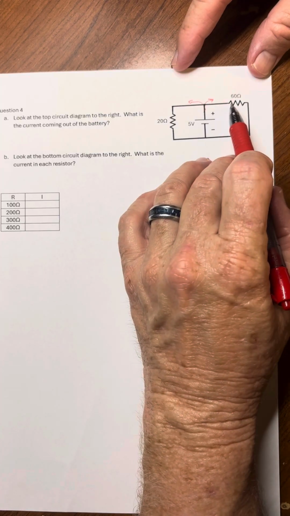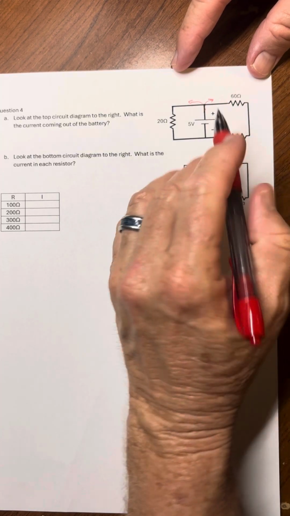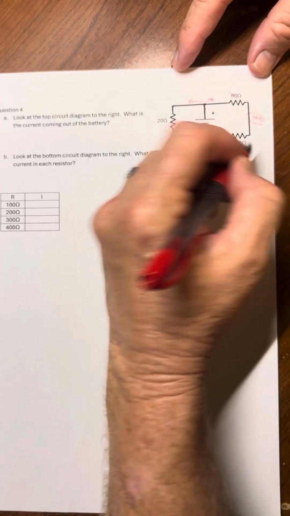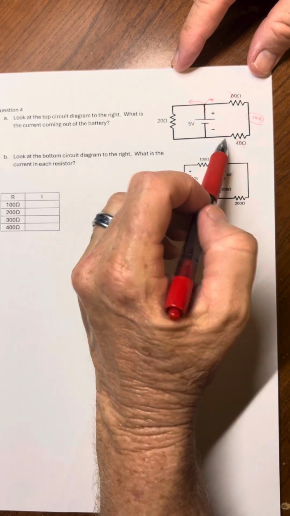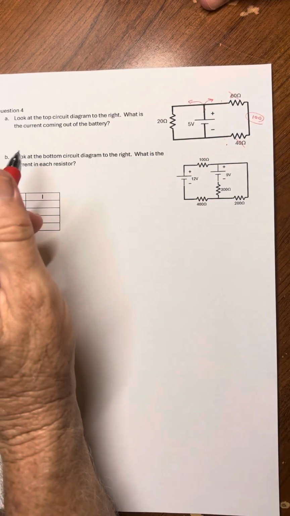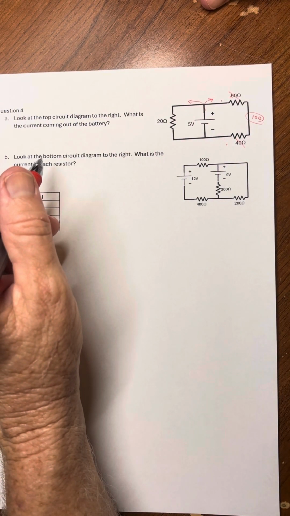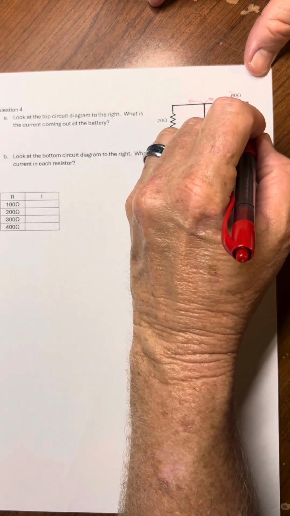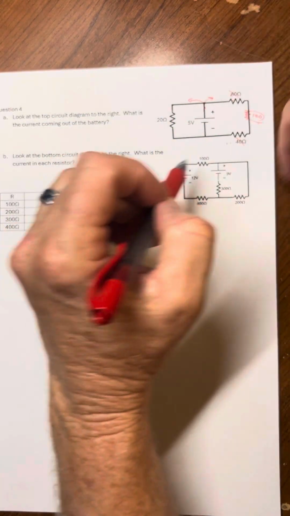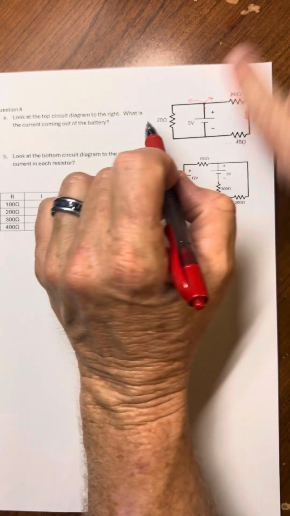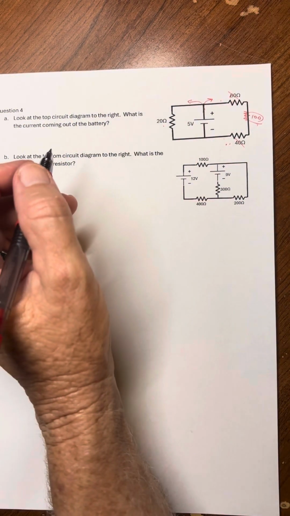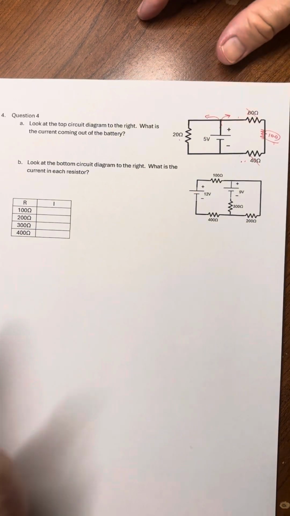The stuff that goes right goes through the 60 and goes through the 40. And so these two are in series and are equivalent by adding as 100 ohms. You can just think of these two as one. And once you do that, you can see the split is a parallel. Some goes left, some goes right. So I have a 20 and a 100 that are in parallel.